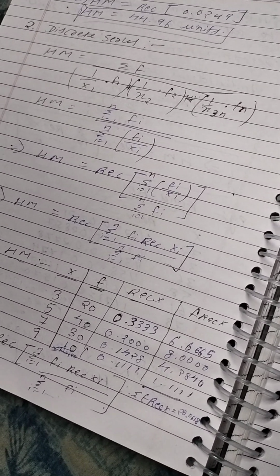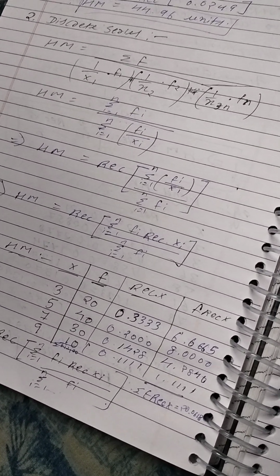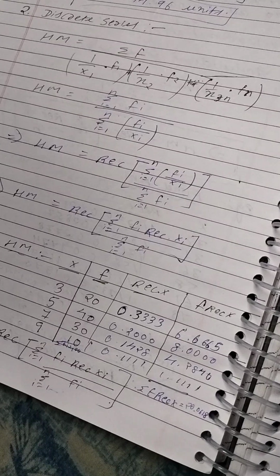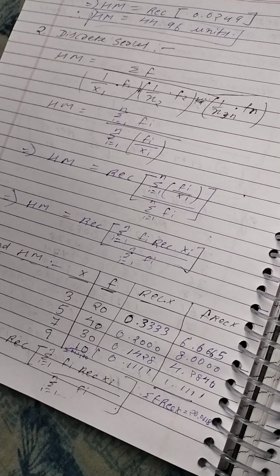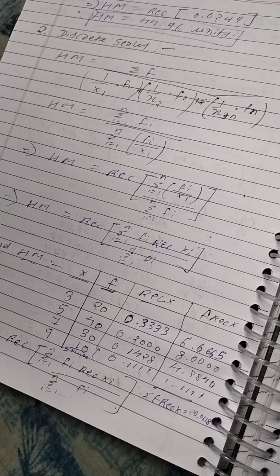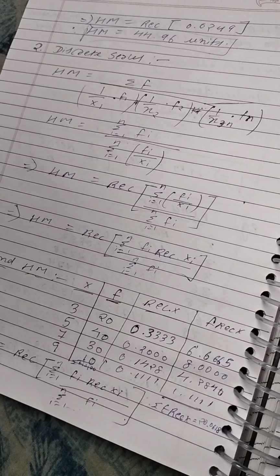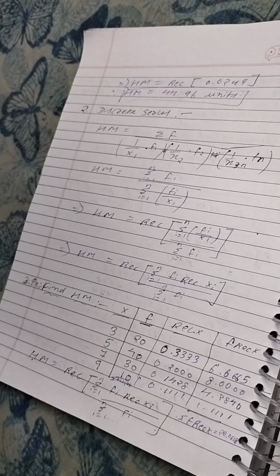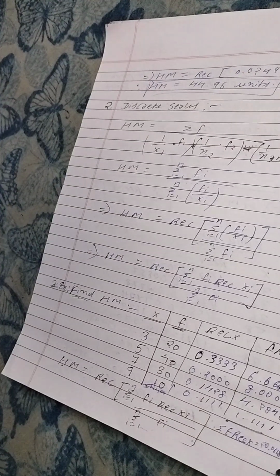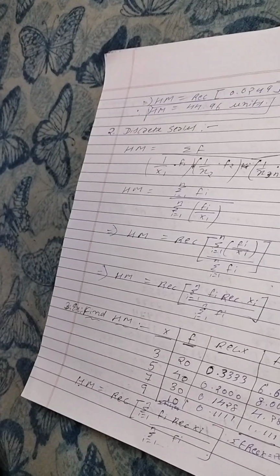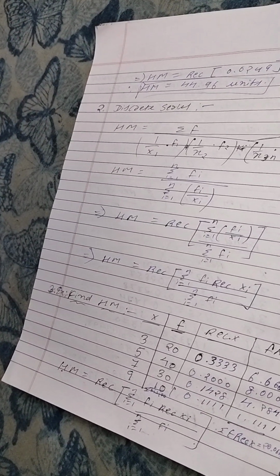Okay, then HM is the reciprocal of the summation of fi by xi over the summation of fi. So here what is written is the reciprocal of fi by xi, and here you again take the reciprocal.